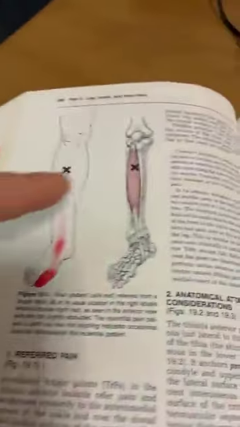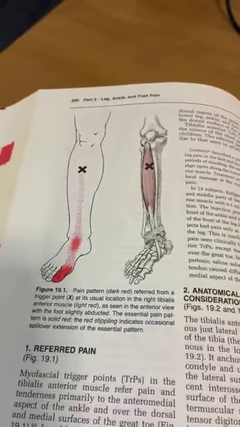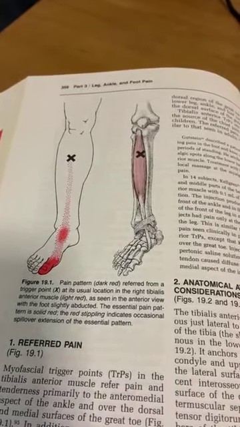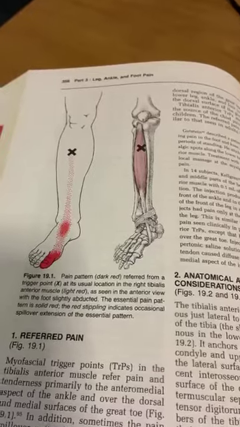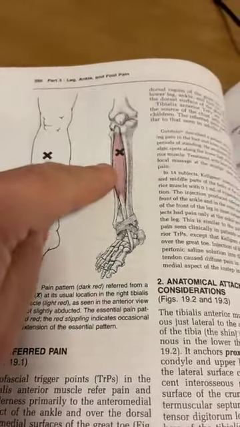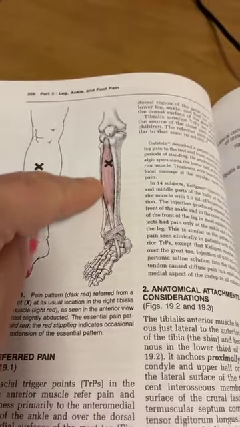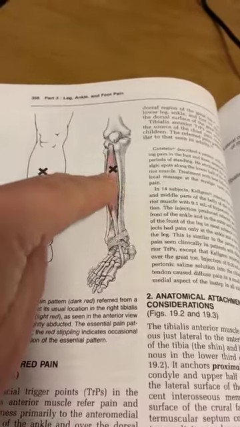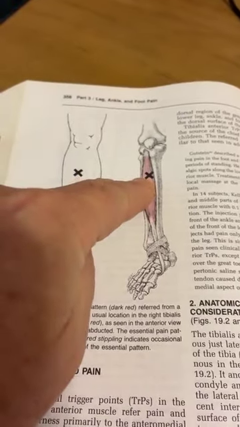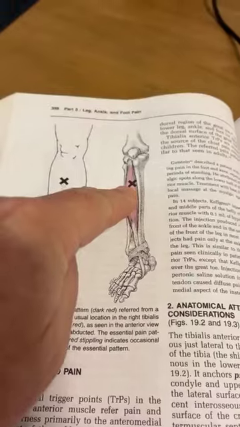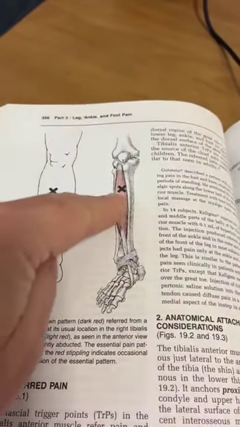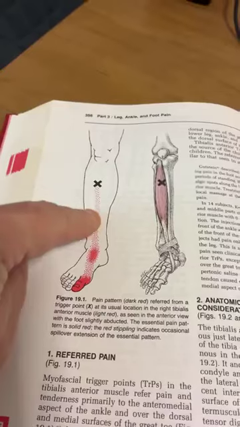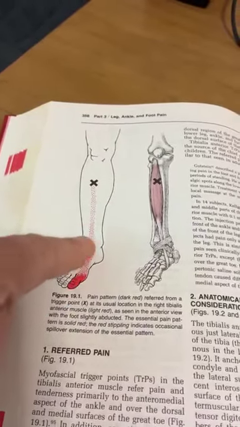Here, this is the tibialis anterior muscle. So a trigger point is essentially like a knot or a little calcification in the belly of a muscle. So for example, this is the tibialis anterior. It's a muscle on the front of your shin, under your knee, comes down. And here, which would be a trigger point, X marks the spot. So when you have an issue here, the issue is here, but the pain is here.